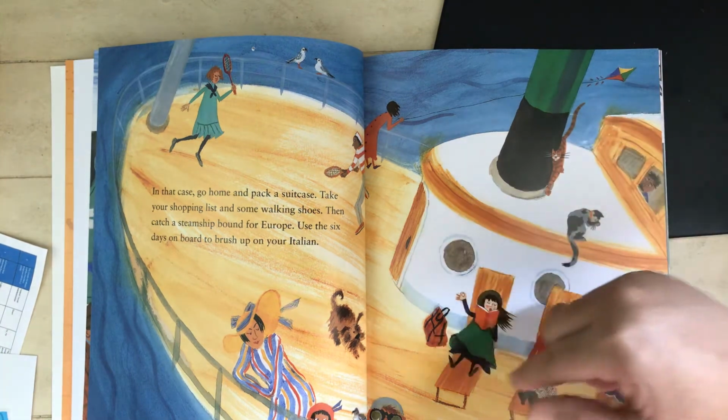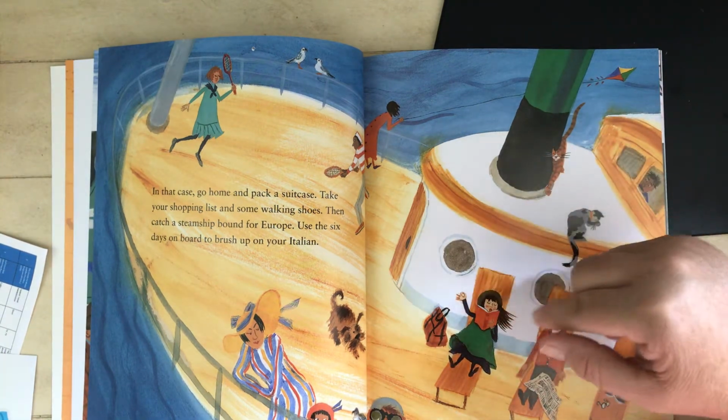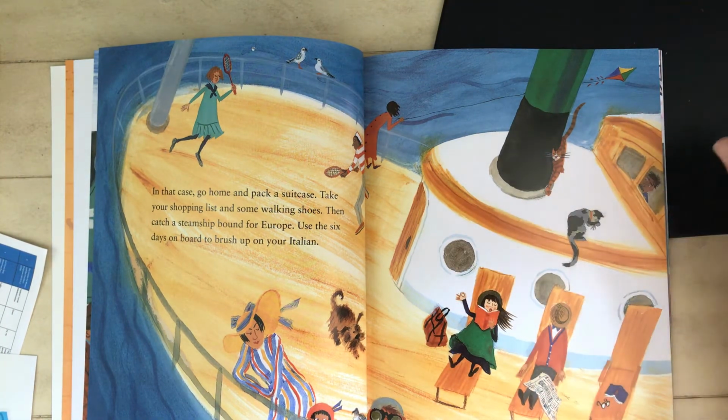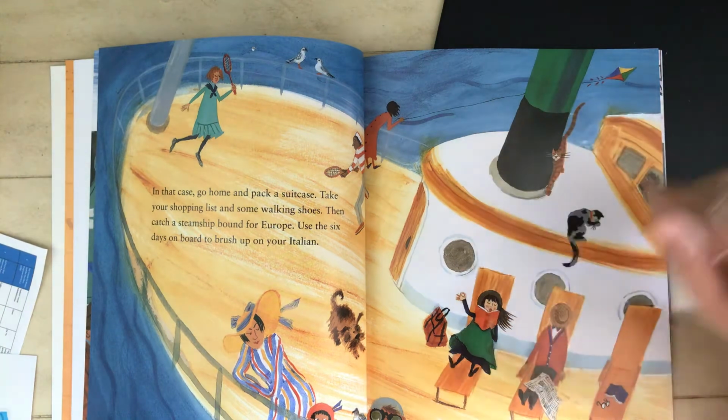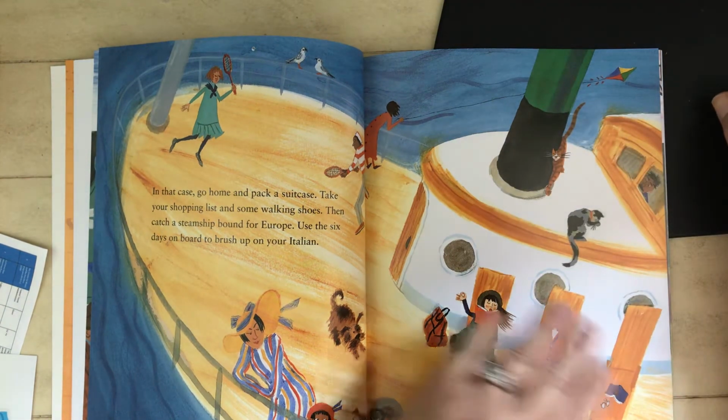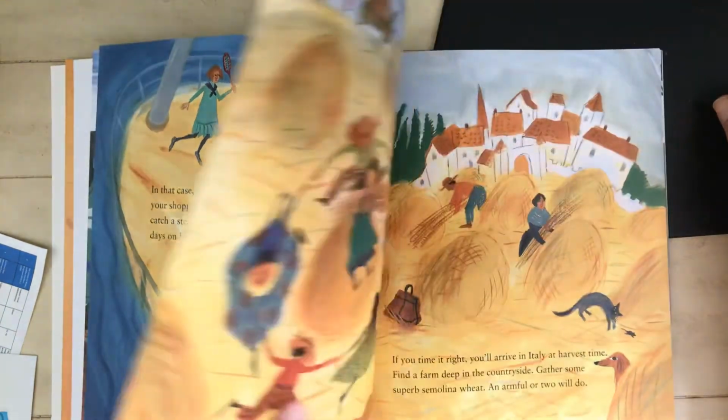So notice that the setting has changed. At first, she was in a little marketplace, and now she's on a steamship. I love all the details, too, that the author puts into her pictures and the illustrator.